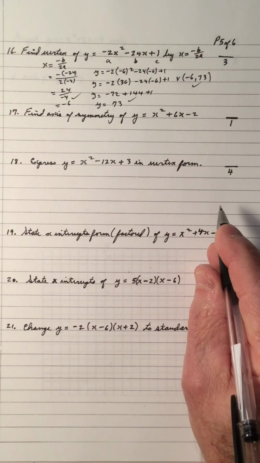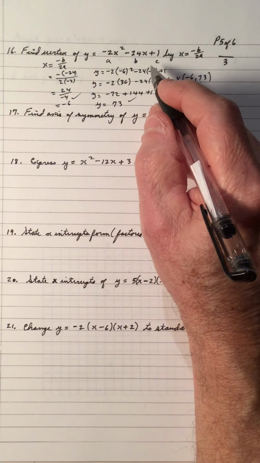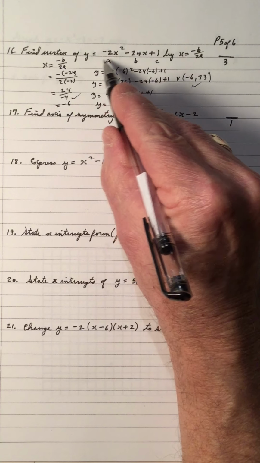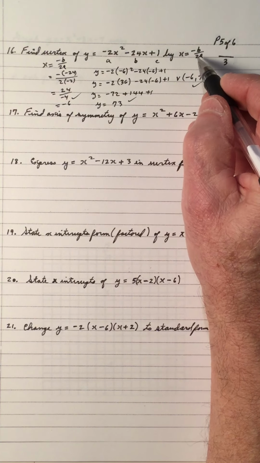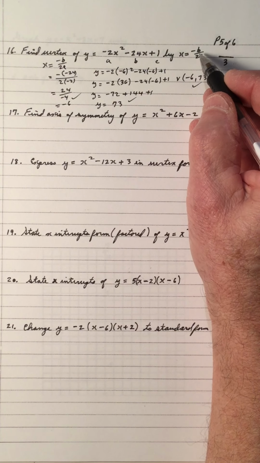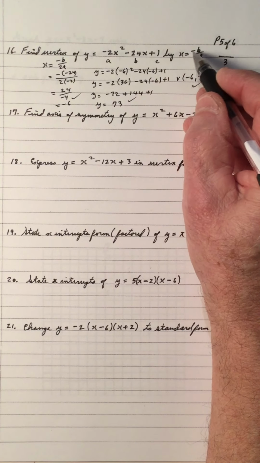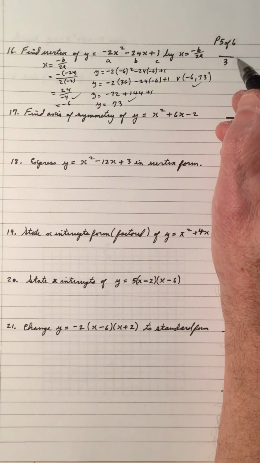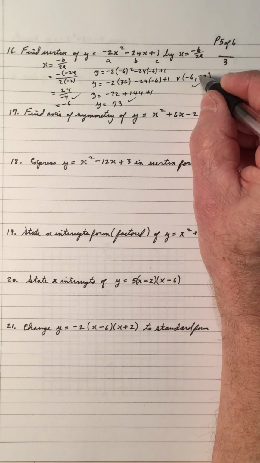3 marks. And if you notice, the vertex can be found 2 ways, either by completing the square off the standard form or by using -b over 2a. And it's your choice, but most times working out -b over 2a for the vertex in the standard form is much easier.